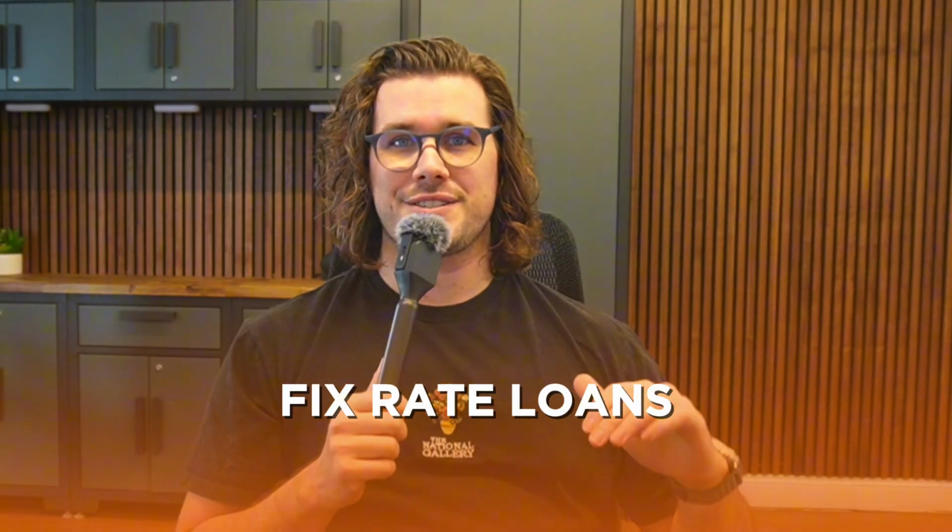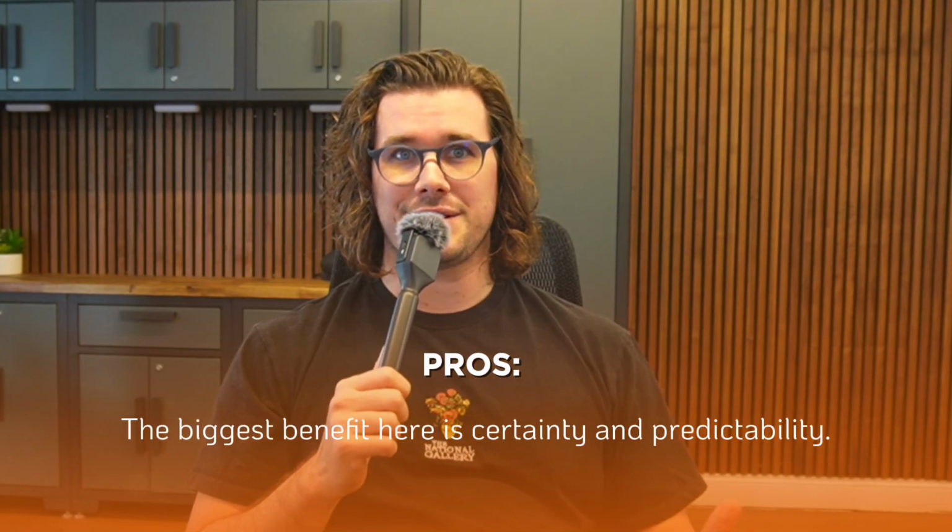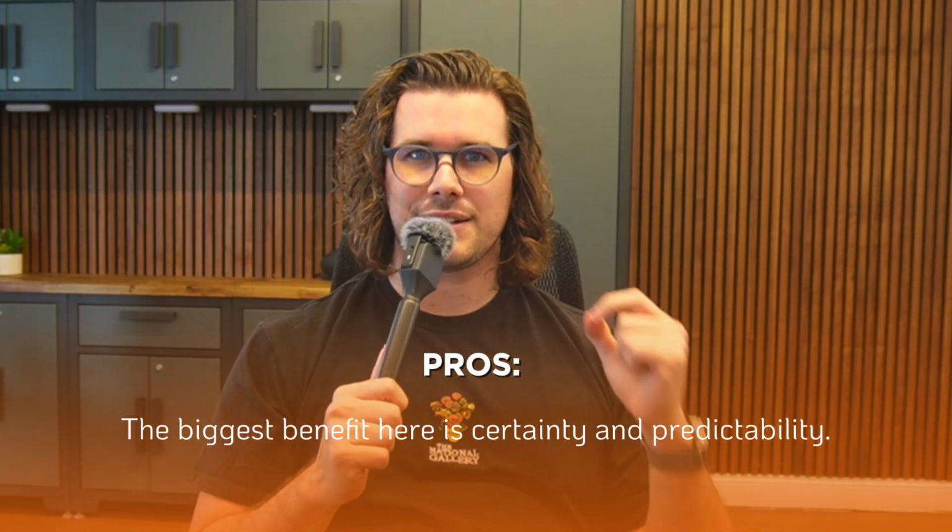The next one is fixed rate loans. Now, with these, the interest is locked in and set for a period of time, typically 1 to 3 years, but can be up to 5. And for the entire fixed rate term, your repayments remain exactly the same. The benefit here is budgeting and certainty and predictability. You know exactly what your repayments will be. Your budget is easy. You know what's happening.